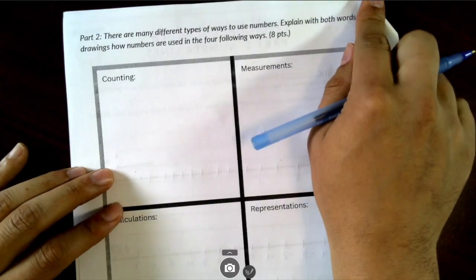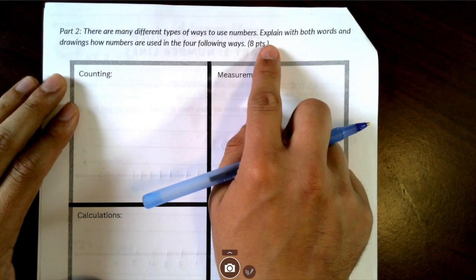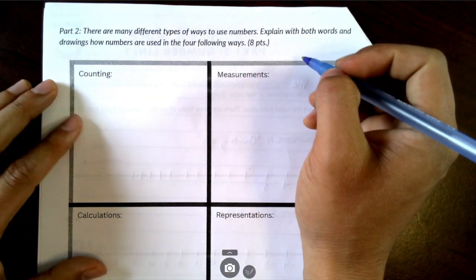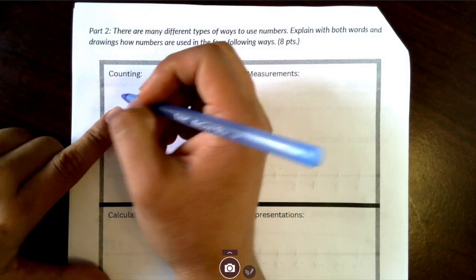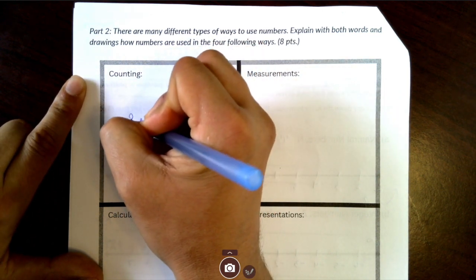So there are many different types of ways that you use numbers, and I want you to explain in both words and drawings, and I also want you to use color. We use numbers to count. In class, I was counting my students.